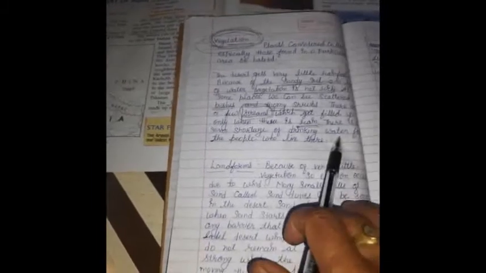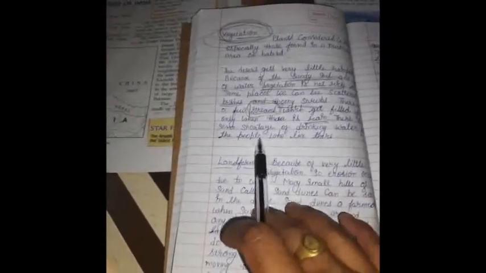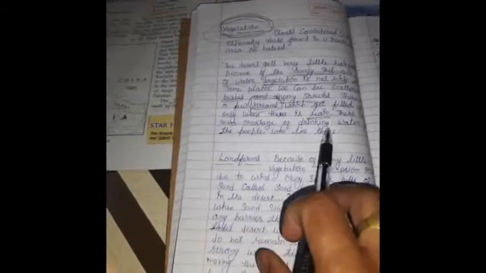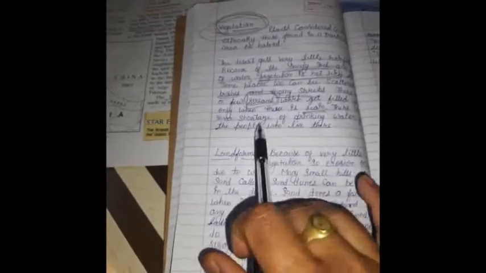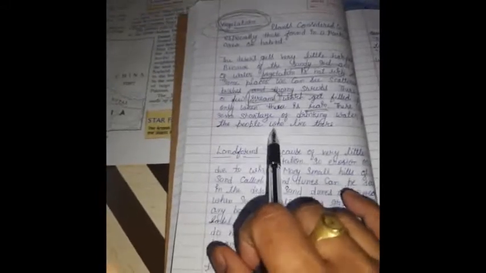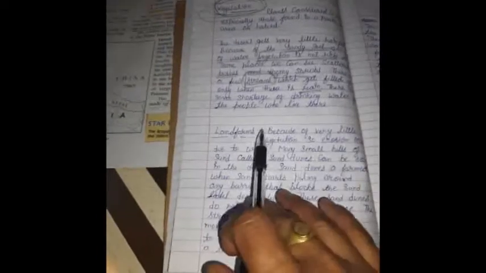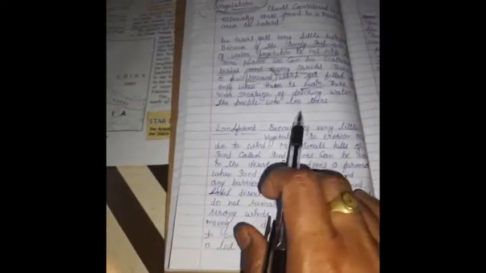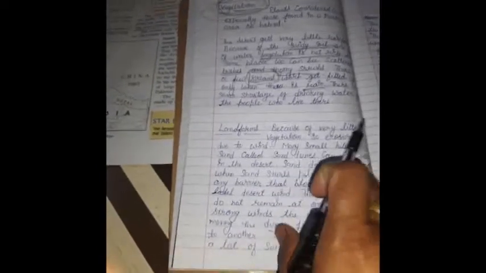You can see that in some places there is a shortage of drinking water for the people who live there. The people who live in Rajasthan store drinking water because they know that the Rajasthan area has a scarcity of water. That's why these people store water at their homes.